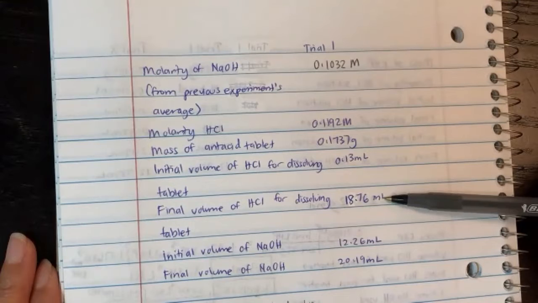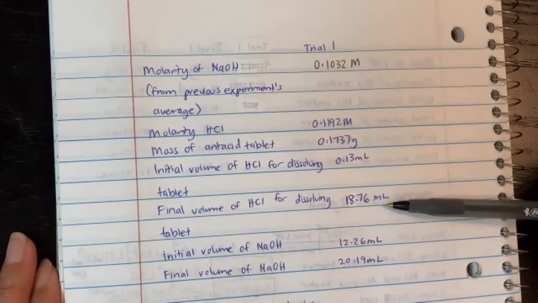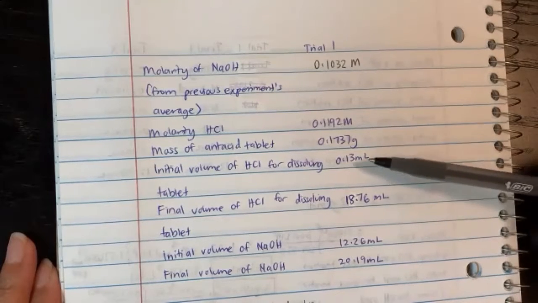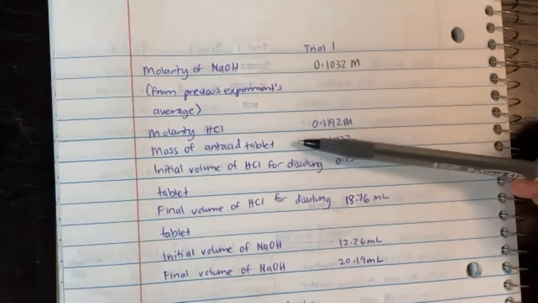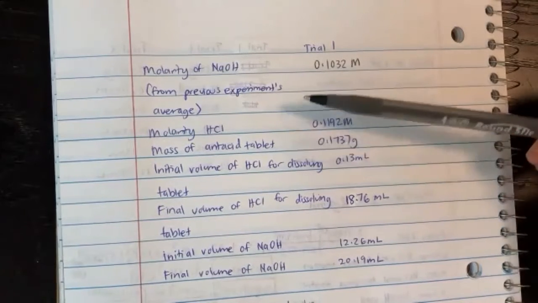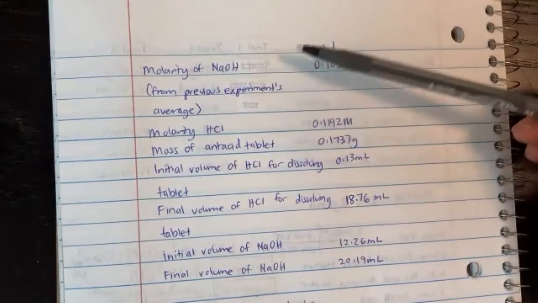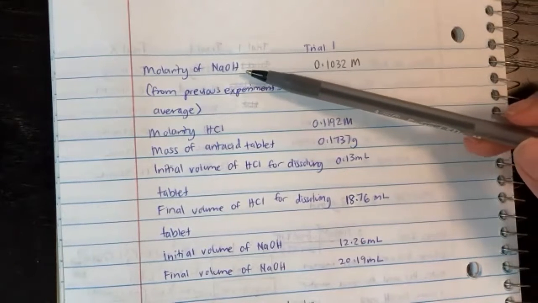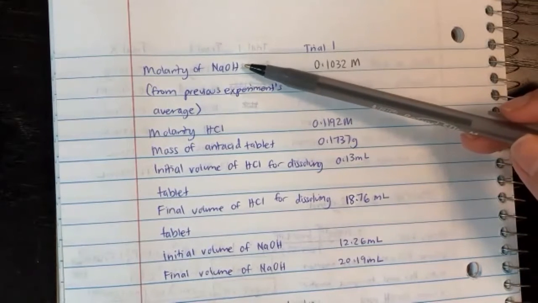Now, the theory behind this experiment is basically we are using sodium hydroxide as a base. Antacid is also a base because antacid works by neutralizing acid. So antacid could be neutralized with any acid, right? But the problem is, we're going to use NaOH to try to neutralize the HCl antacid.